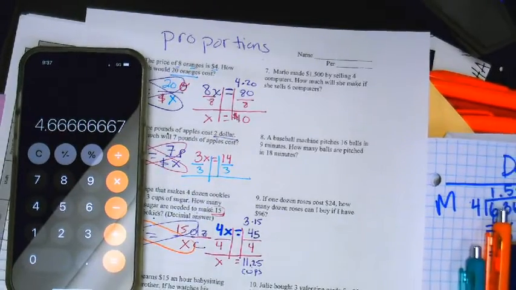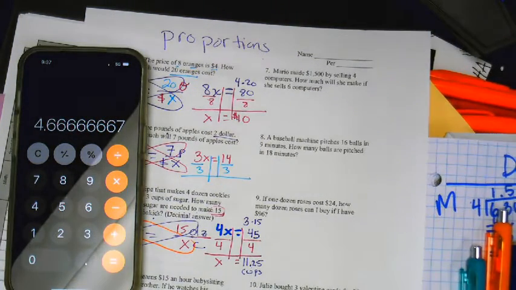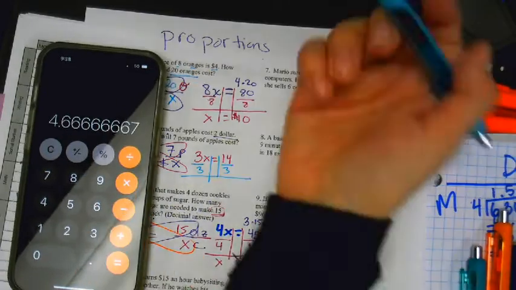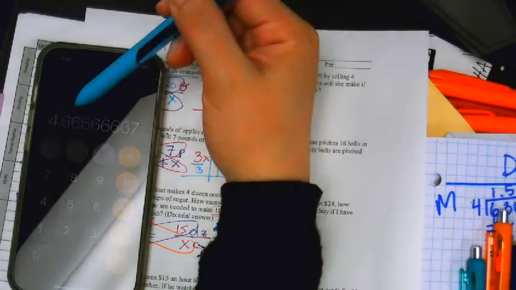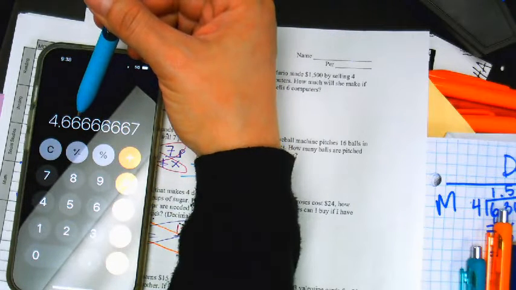Ooh, repeating decimal. Well, we're talking about money, right? So let's round to the nearest penny. I don't know how to round. 4.67. Very good. So the nearest penny would be this 6 is in your penny spot. The second 6 is in your penny spot.